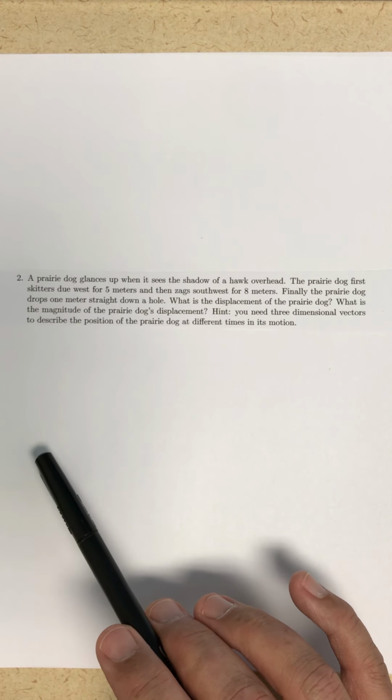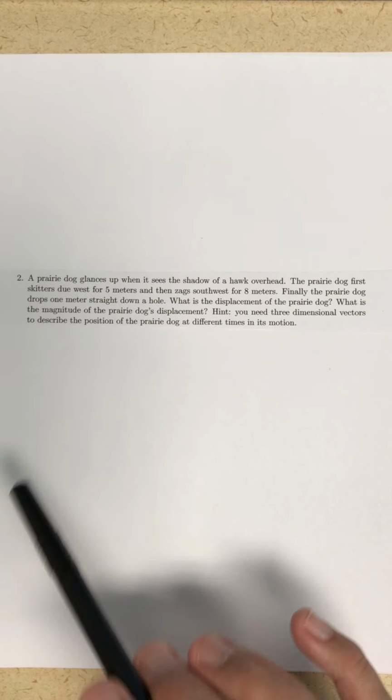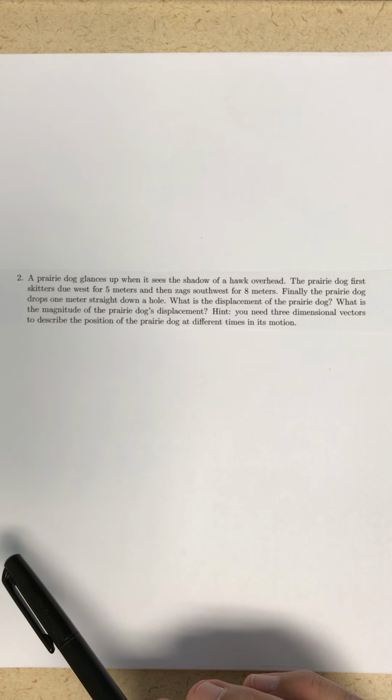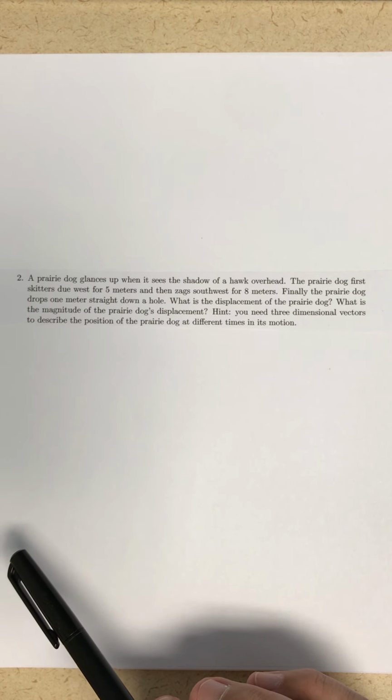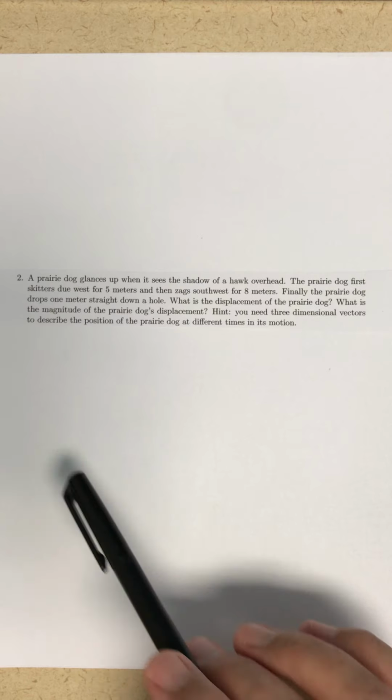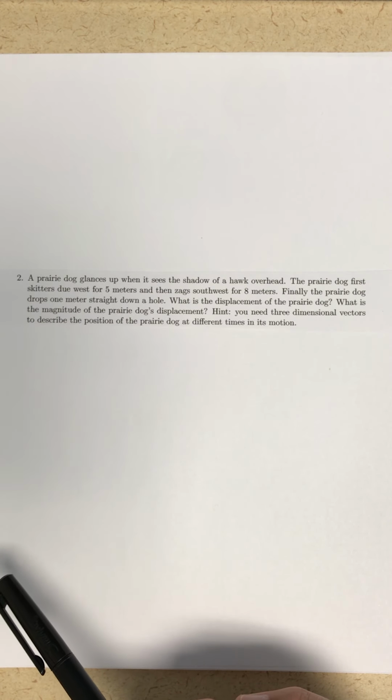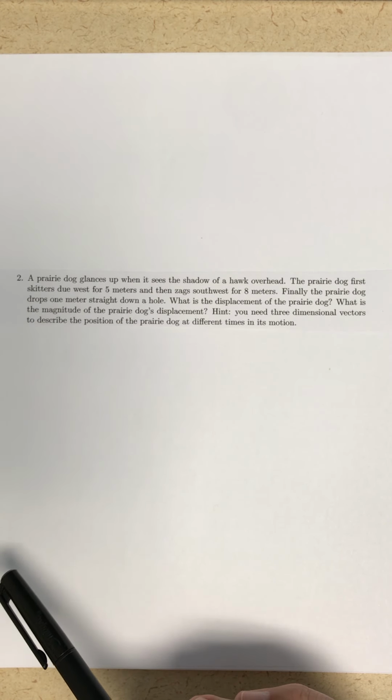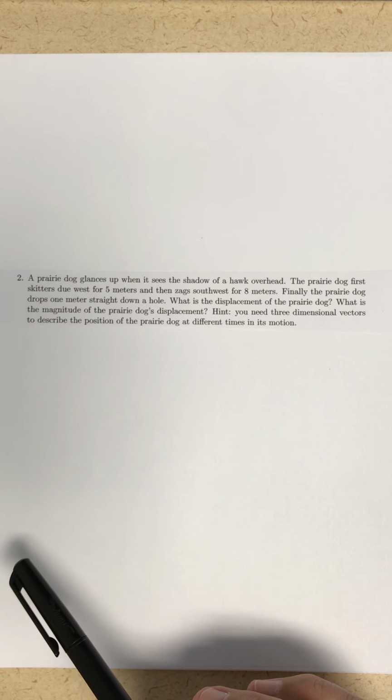You could build a displacement out of an infinite number of steps if the object undergoing the motion is following a smooth curve. But regardless of how you get to your final position, the displacement is always just the vector for the final position minus the vector for the initial position.